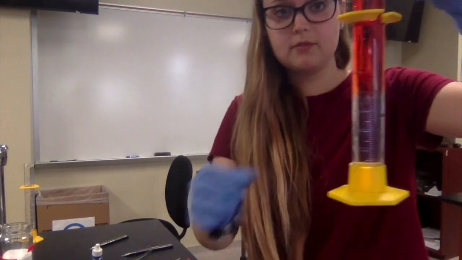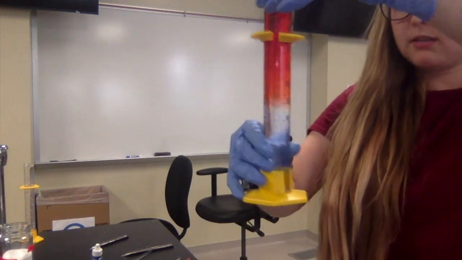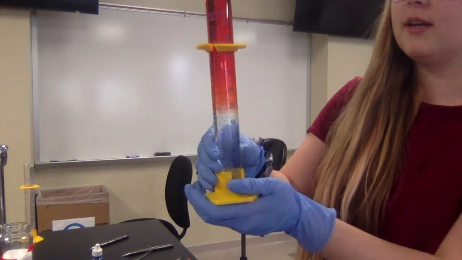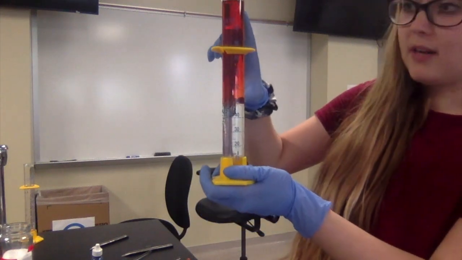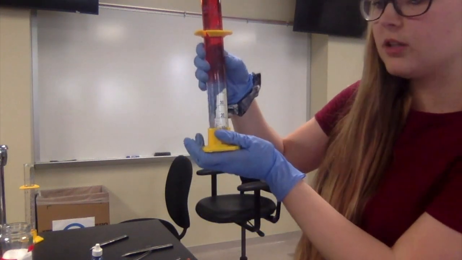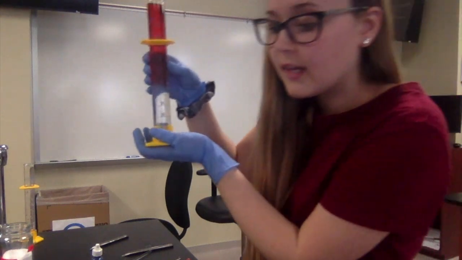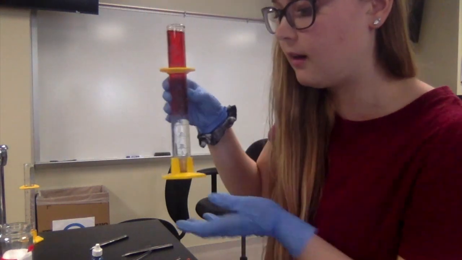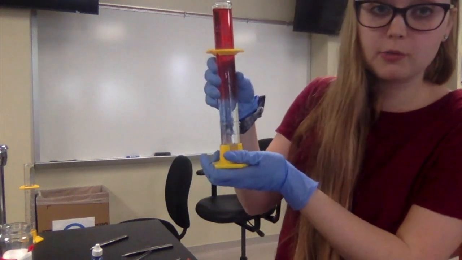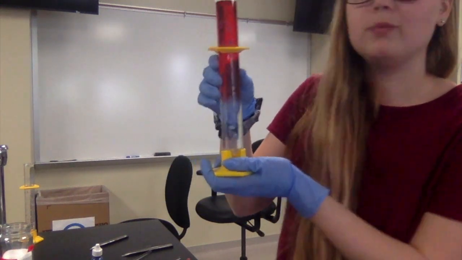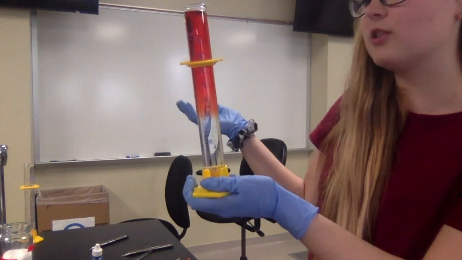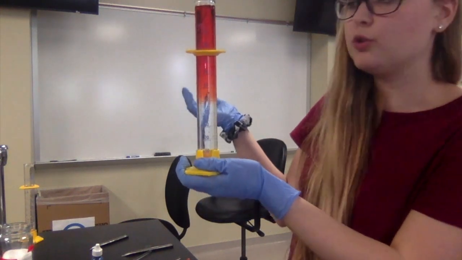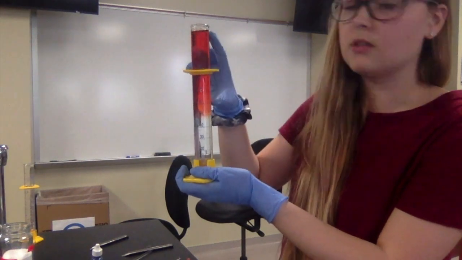So as you can see, it doesn't mix. It mixes a little bit, but for the most part, it all kind of stays up here. So for step 3 on your page in your book, it just says to record your observations below. So just like one sentence on what you see. Basically what I just explained is just that adding hot water to cold water does not mix.